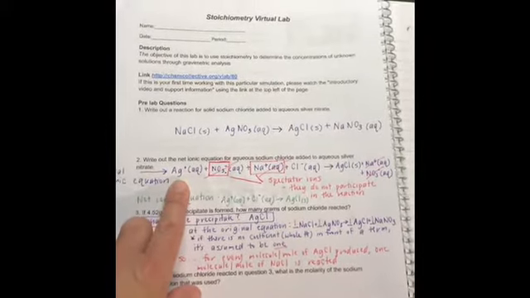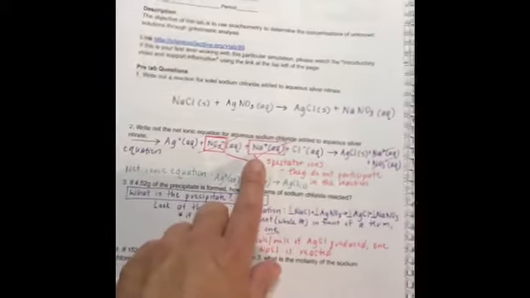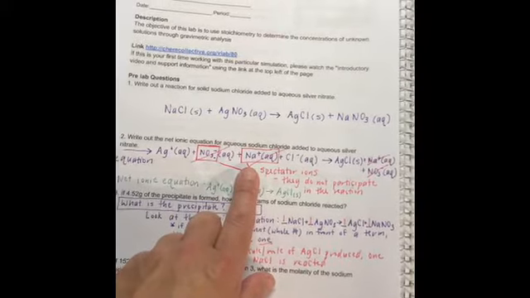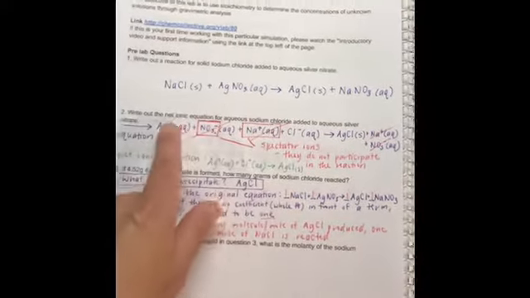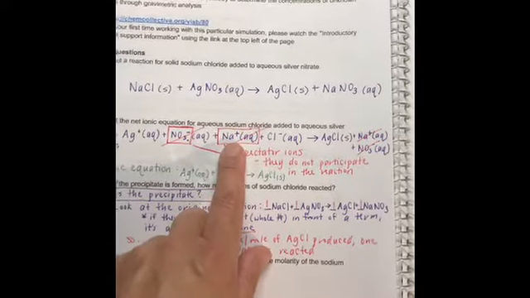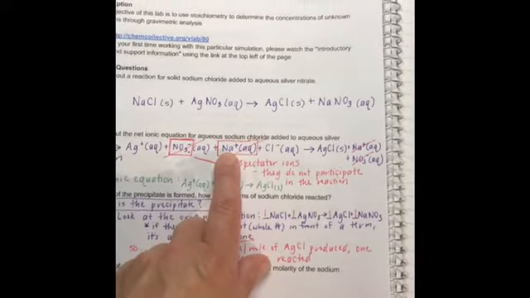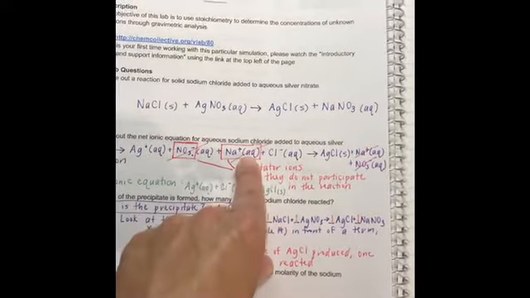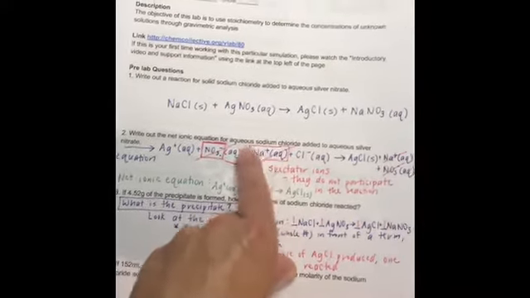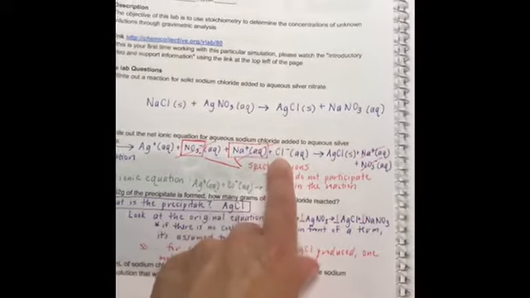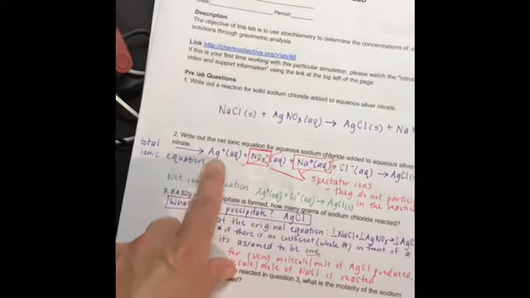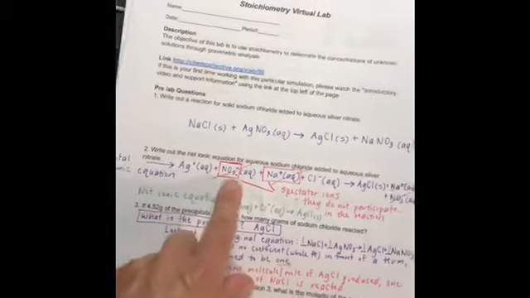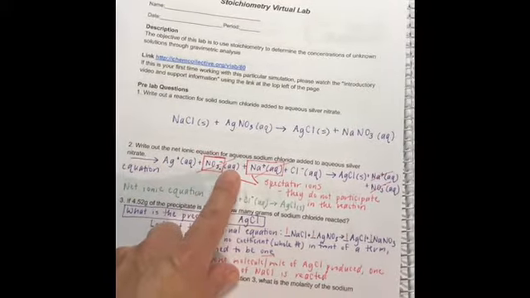Now, to write out the ionic equations, we're going to break these substances into their corresponding ions. So sodium chloride, I could have written this in the other direction, I just flipped it. Sodium chloride gets broken up into a +1 sodium ion dissolved in water, because we're adding aqueous sodium chloride, as it says. And then a -1 chloride ion dissolved in water. Same thing for the aqueous silver nitrate. We have a +1 silver ion, aqueous, and a negatively charged nitrate ion, aqueous.